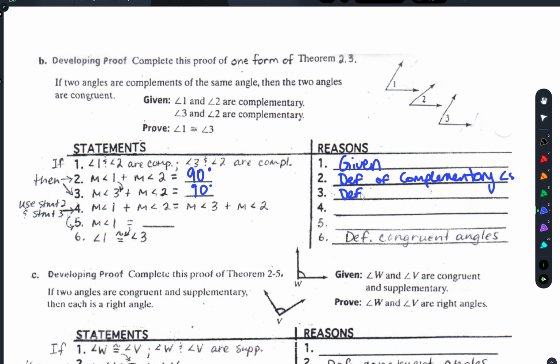And we can say that twice, because it's true for both steps. And I'm looking at this, I see that vocab word complementary. I see two angles adding up to get 90. I know that's my definition of complementary. All right, step 4. It's giving us a hint. It says use statement 2 and statement 3. How do I know statement 4? Substitution. Perfect. They're both equal to 90 degrees, so I can substitute one in for the other.